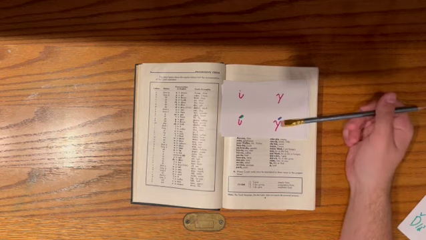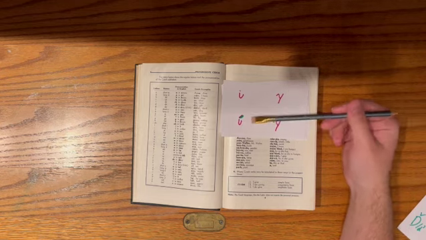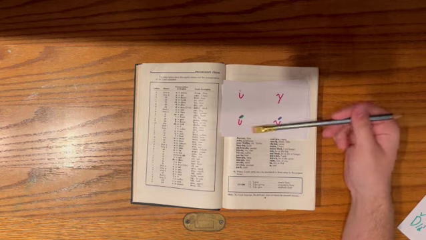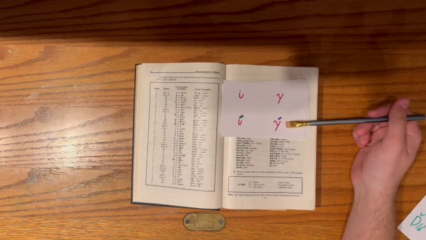And these accented forms, Í and Ý, are the same long E, as in "police," "meat."